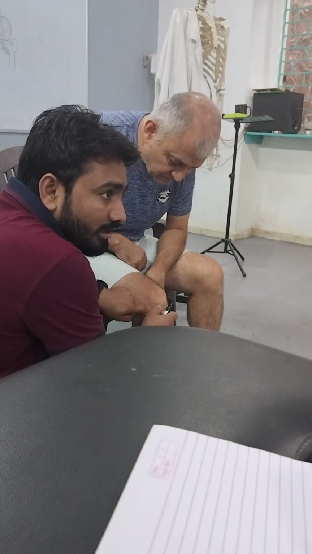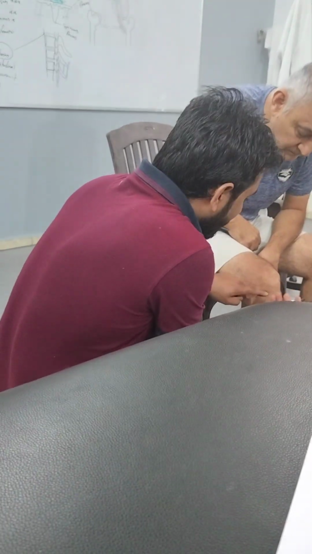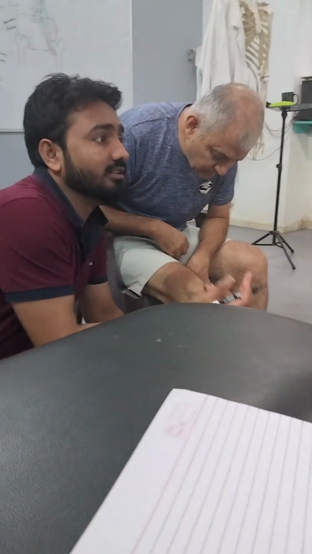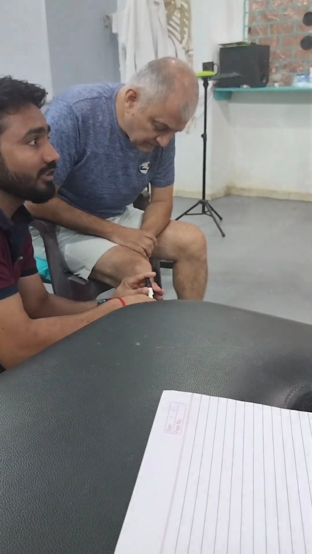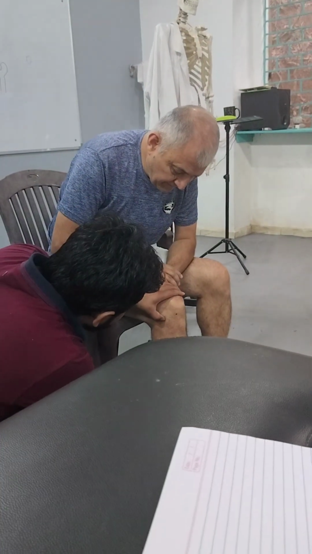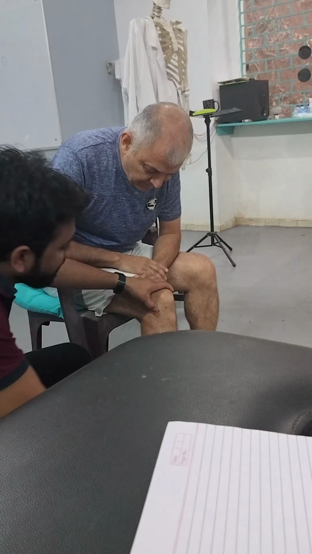For example, this is the patellar tendon. Next to the patellar tendon, on the lateral side and on the medial side, these are two needles. These two needles we use for the cartilage inside the knee. When we come to the lateral side, we check the joint, and here are two to three needles.